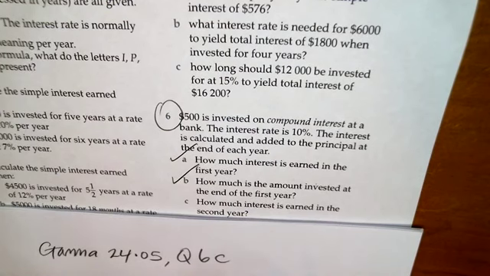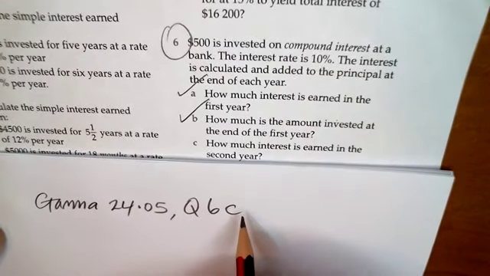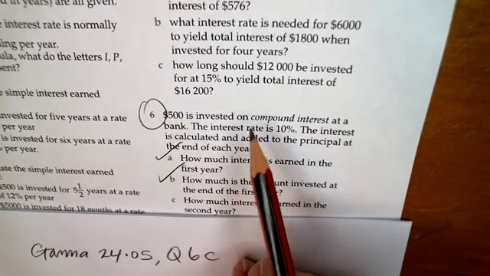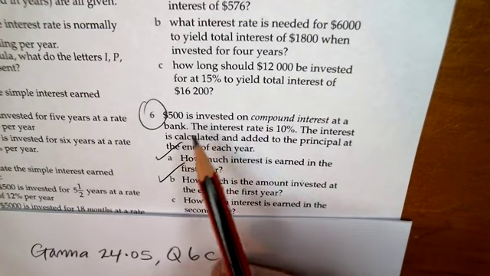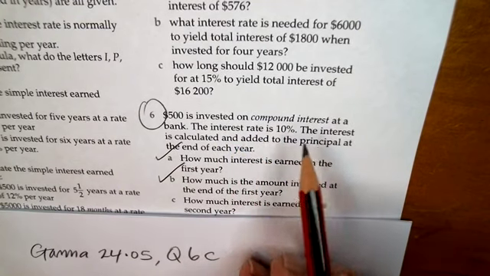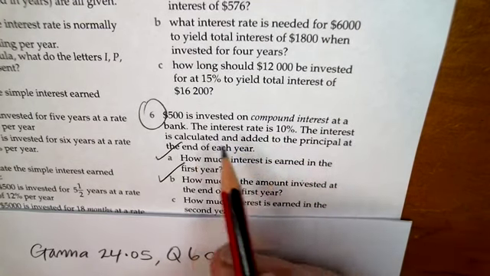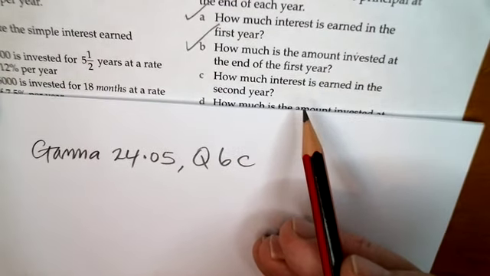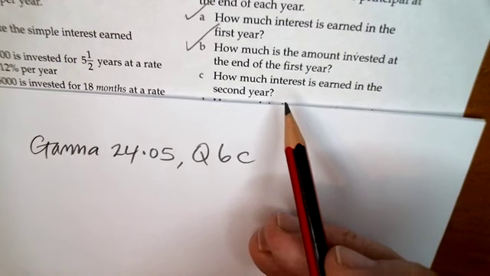All right, let's have a look at Gamma 2405 question 6c. It's a question we've just been looking at. It's $500 invested on compound interest at a bank. The interest rate's 10%. The interest is calculated and added to the principal at the end of each year. And we're doing C: how much interest is earned in the second year?